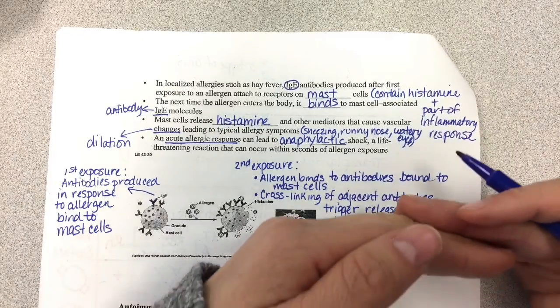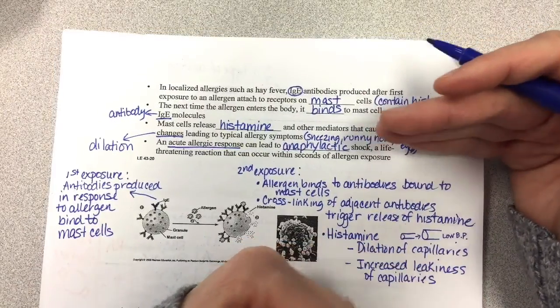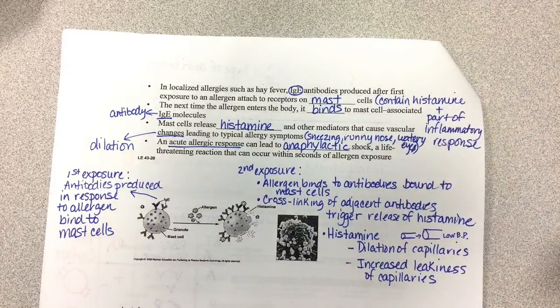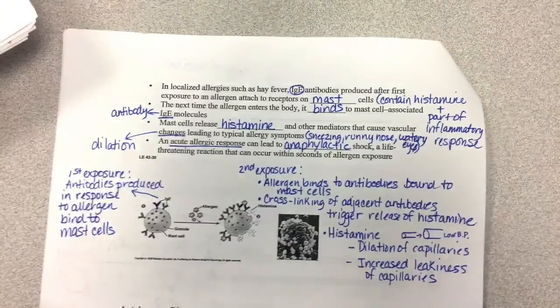And if that happens all throughout your whole body simultaneously, the blood pressure drops, that can send your body into shock and can be life-threatening. And so that's a really big deal.